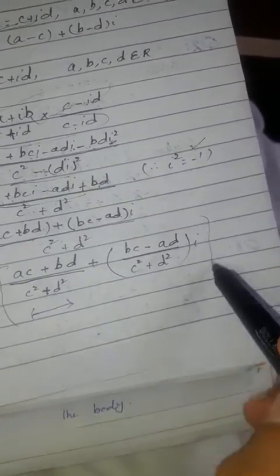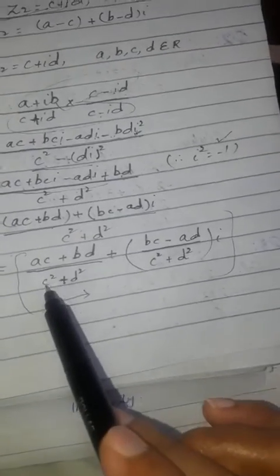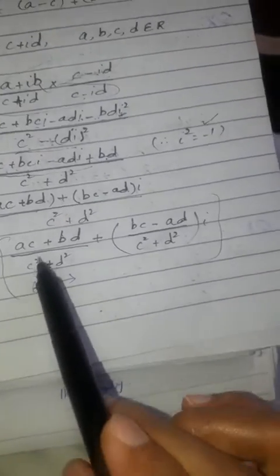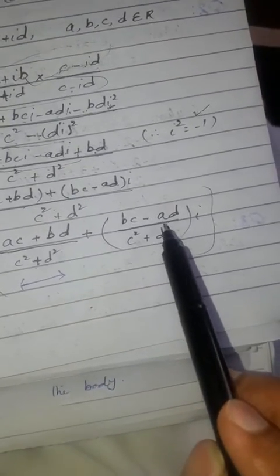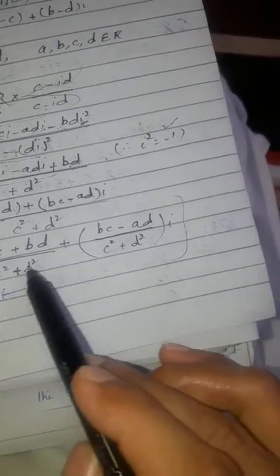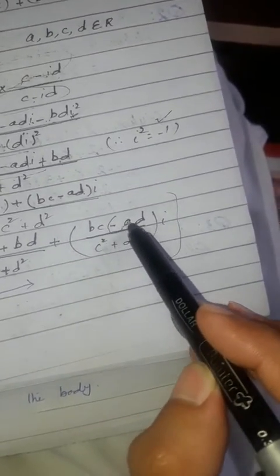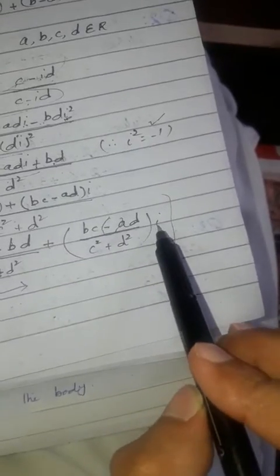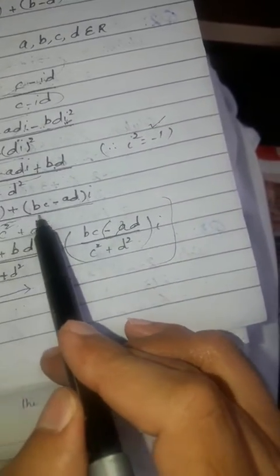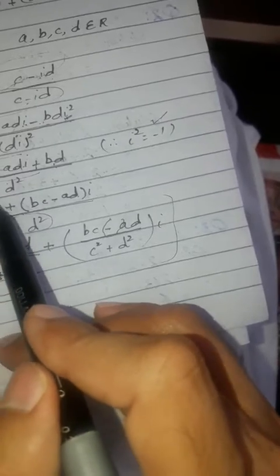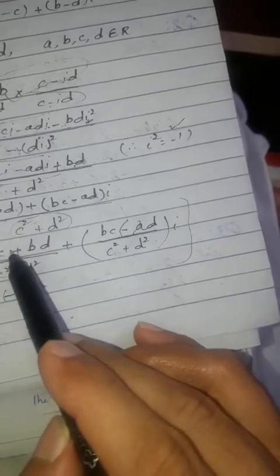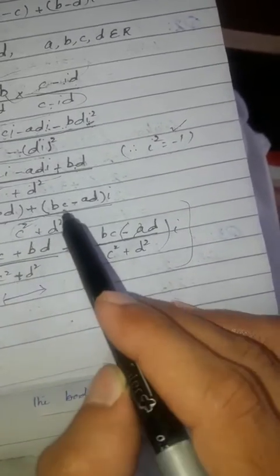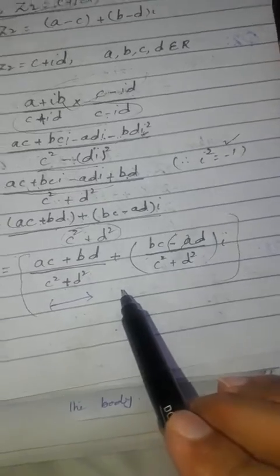So you can use this formula directly. This is the formula for the division of two complex numbers: (ac plus bd) upon (c square plus d square) plus (bc minus ad) iota upon (c square plus d square). The only difference is the minus sign, right? And with iota, this is a single denominator and there are two terms. I can split it into two different fractions. So this divided by this plus this divided by this, the denominator is the same.